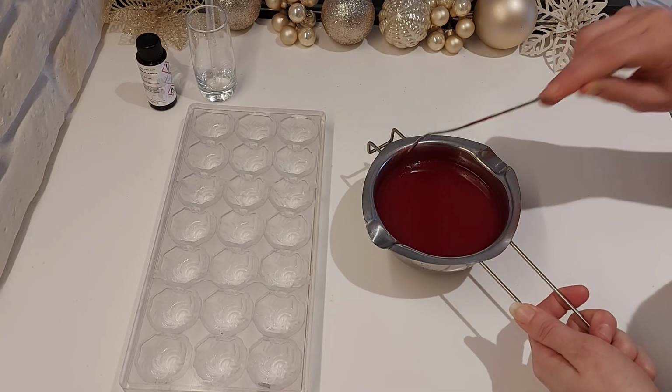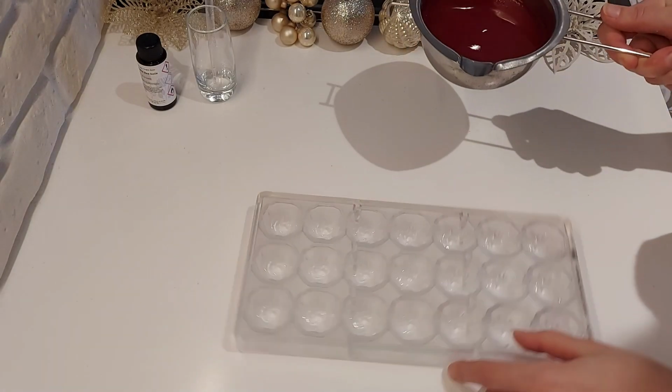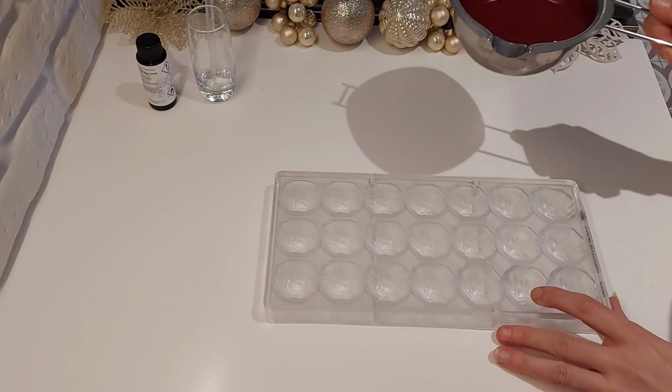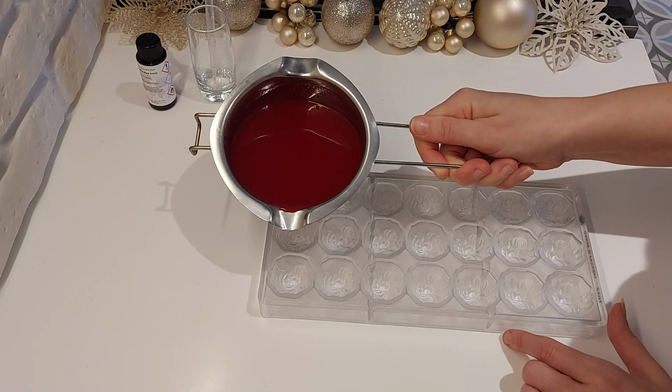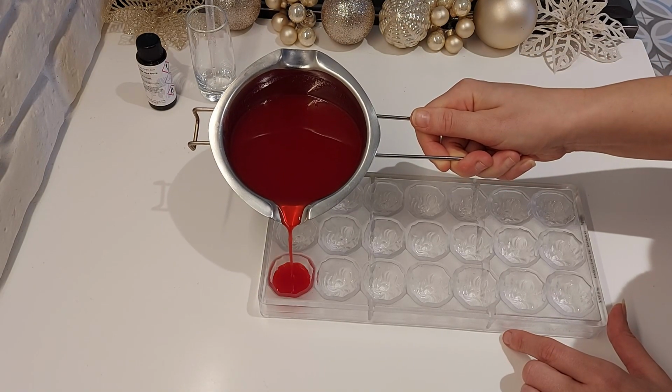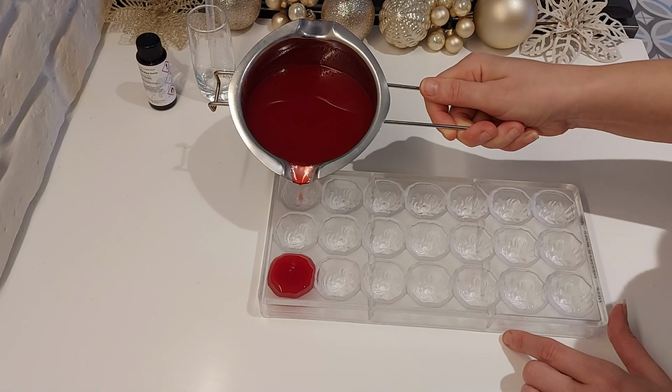Okay, you guys, I think we are ready. It's quite cold here, so the wax is cooling, and now it's a good pouring temperature. It's already starting to set a bit. Just going to pour it into my mold here.